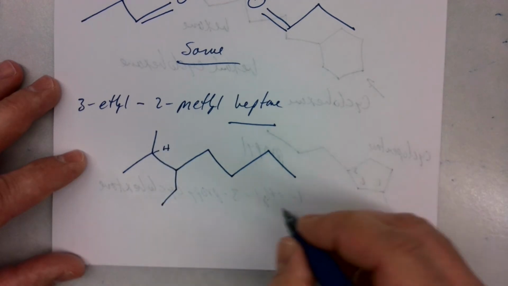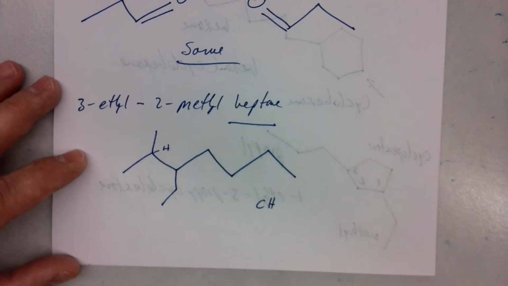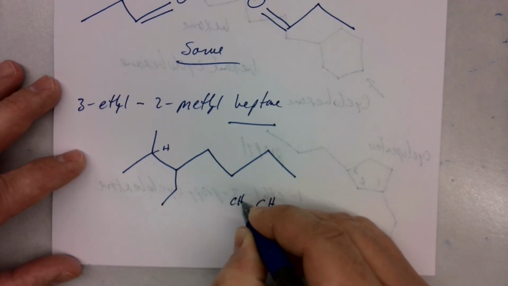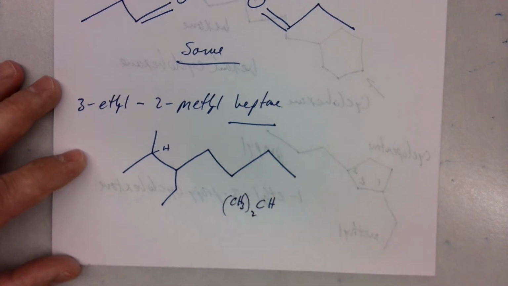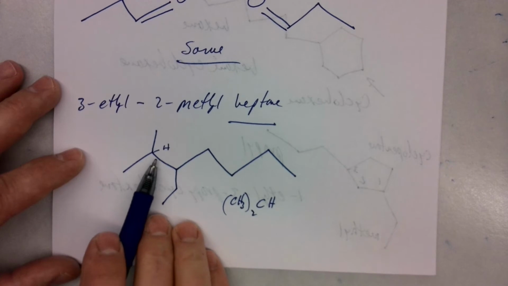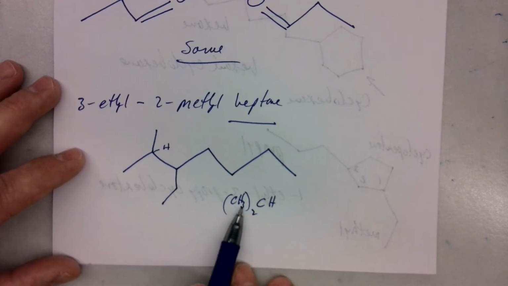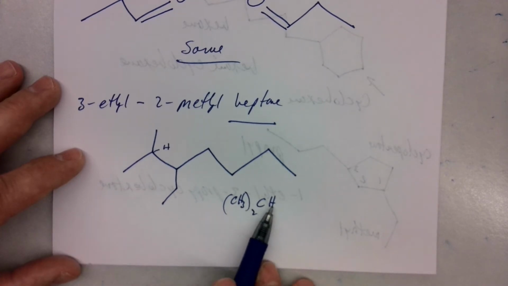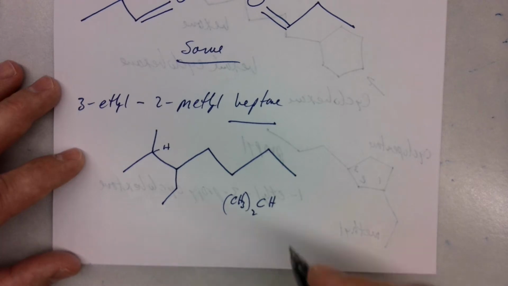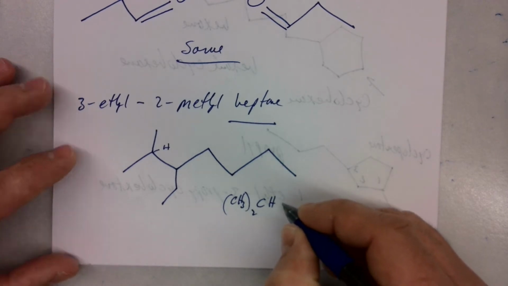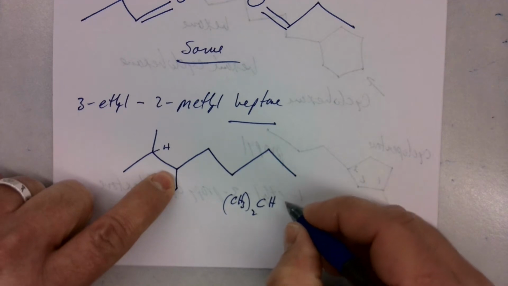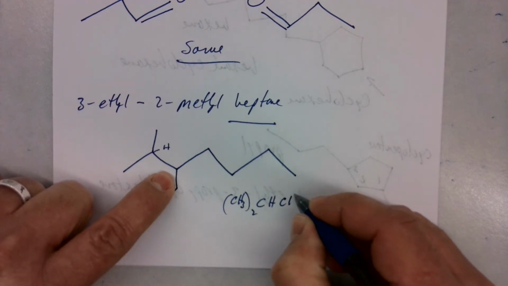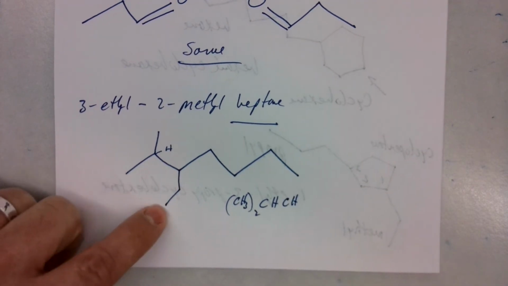Remember how a lot of them we had like a C and an H like this? And then I would go CH3 taken twice. And that gets me to right there, right? Because those two are bonded to that carbon that's bonded to that H, right? And then I've got a what? What's going to come next? Isn't that another CH? But that's also bonded to a CH2.